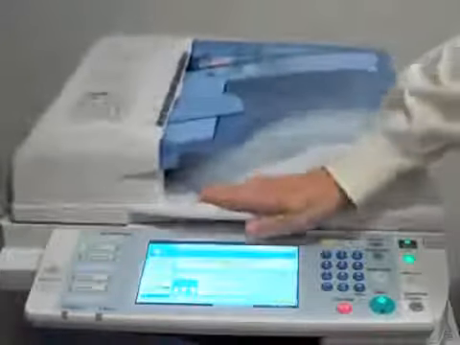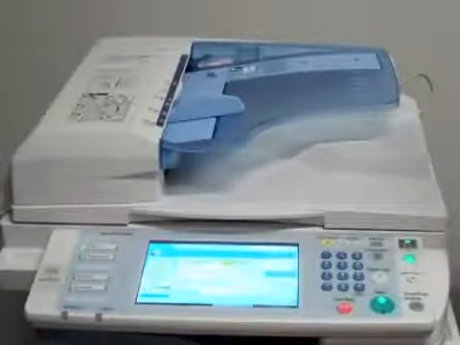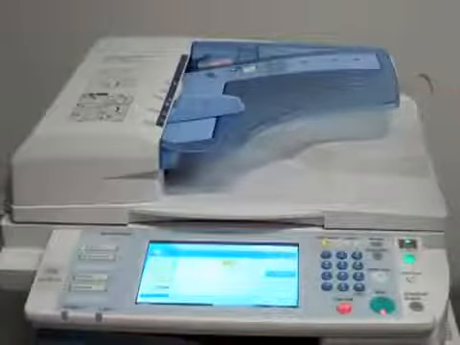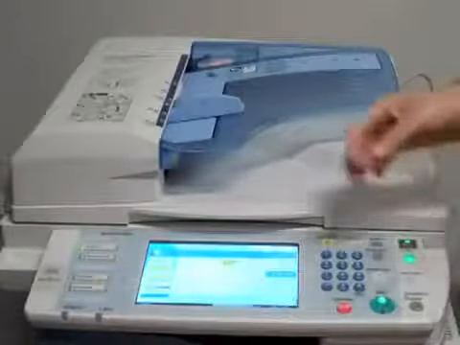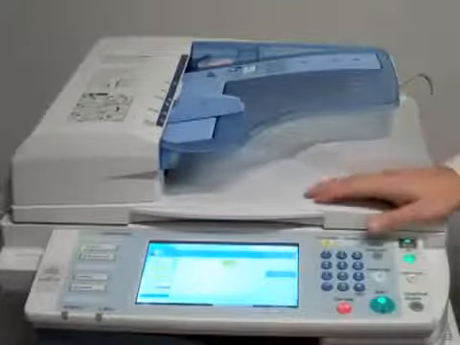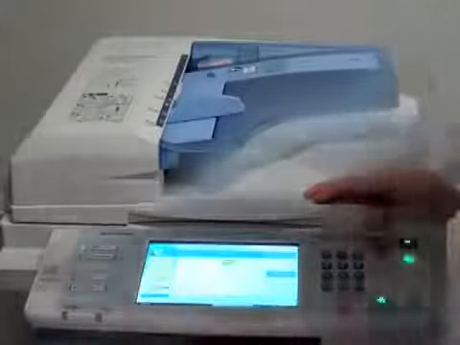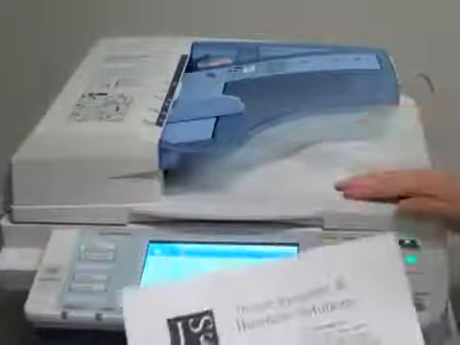I'm now going to close my lid and press start. You will now see that this document is going to be enlarged 250% from my original document. And it's going to be pretty close to the middle of the page because of where I put it on the glass. So you'll see here, that's what we get out.